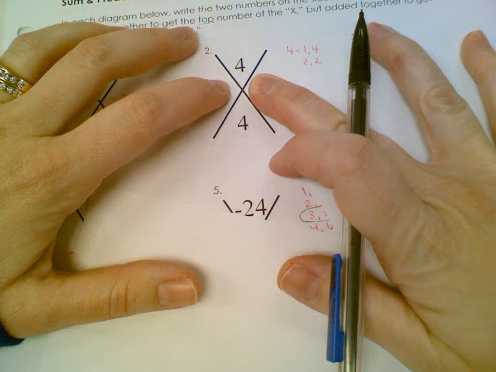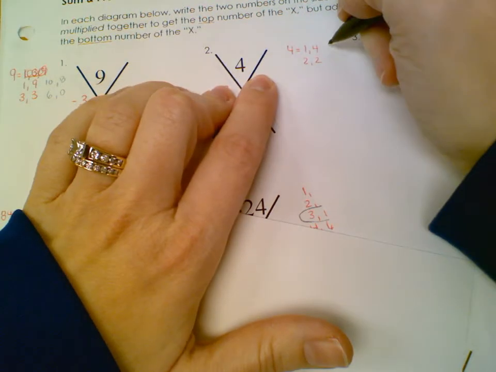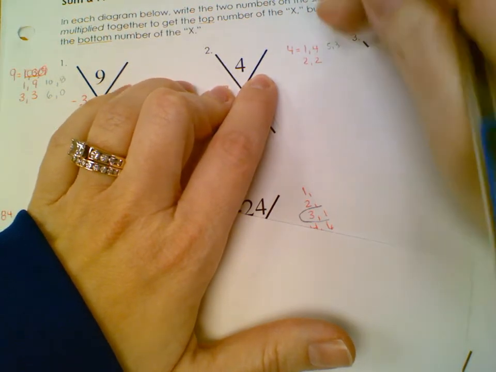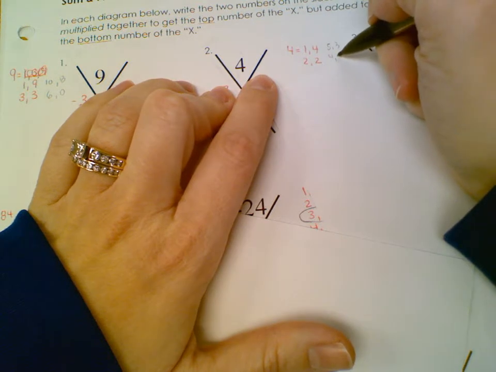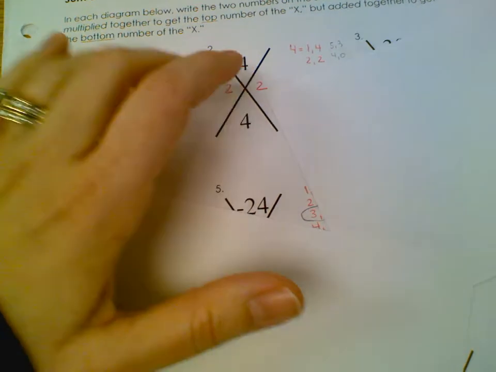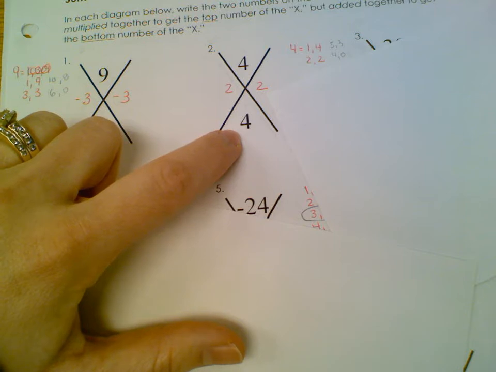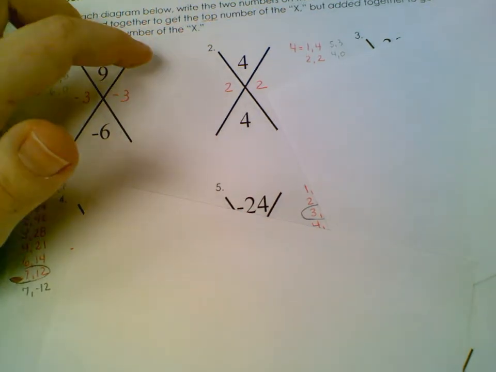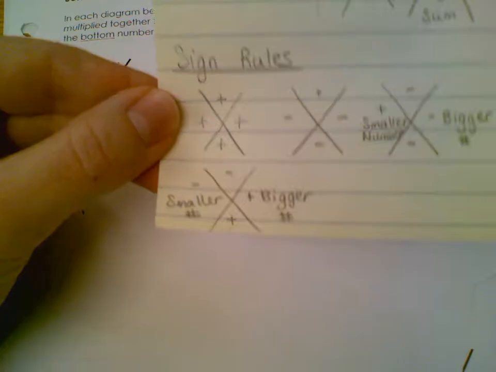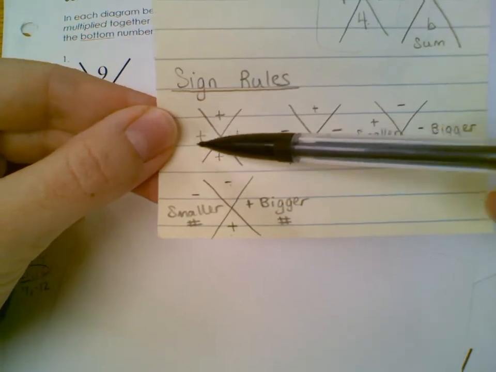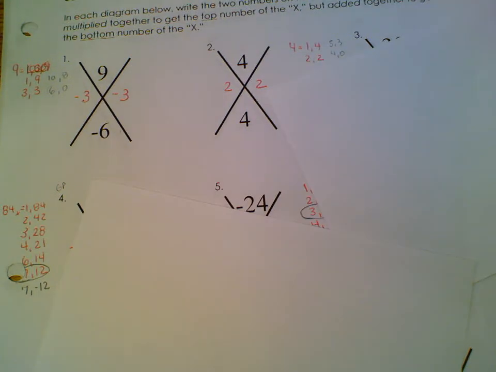1 and 4 added is 5. 1 and 4 subtracted is 3, so that doesn't work. 2 and 2 added is 4. When I subtract them, it's 0. So that works as being 4, so I'm going to use 2 and 2. And then since everything is positive on the top and the bottom, that means that I would put positives on both of those signs.